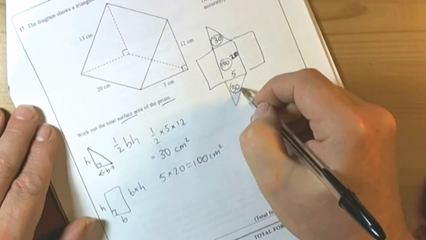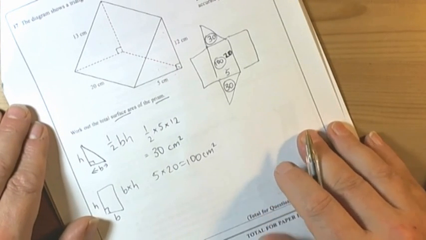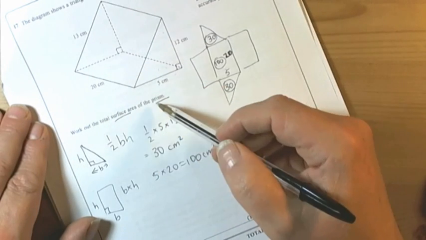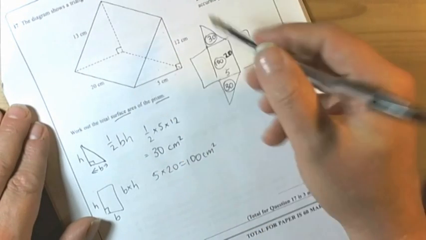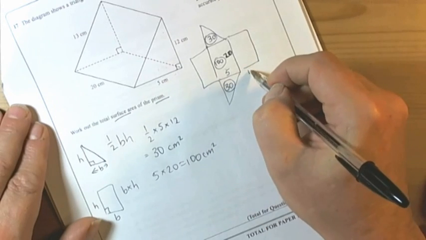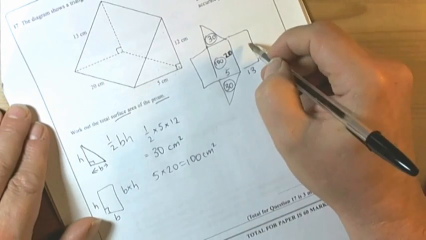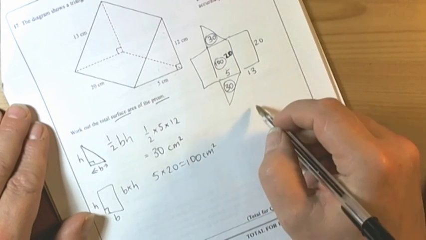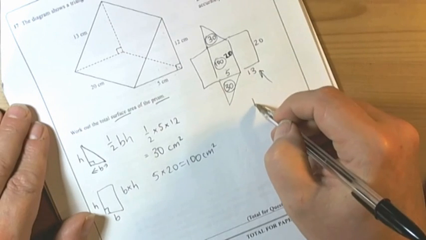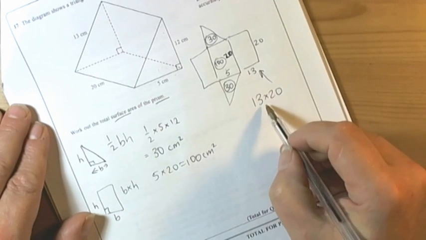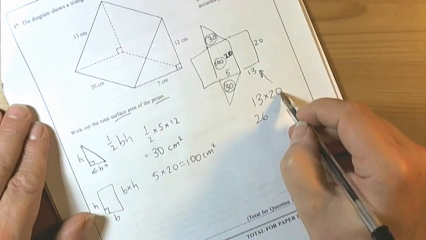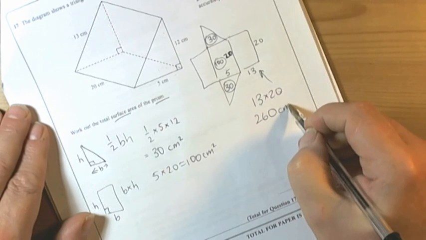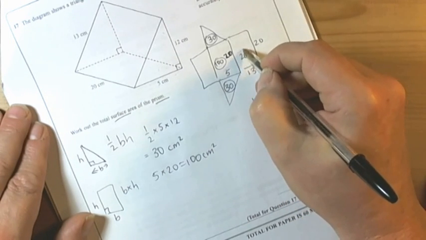So if I put the areas in circles, it'll then remind me what I'm going to be adding together at the end. So if we look at the front face here, then they're telling us that that had a length of 13. And it's got the same one there of 20. So to get the area of this one, we've got another rectangle, and for this one here, it's going to be 13 times 20. So 13 times 2 is 26. The 0 means we're multiplying by a multiple of 10, so we move it across one place, 260 square centimetres. So this will be 260.